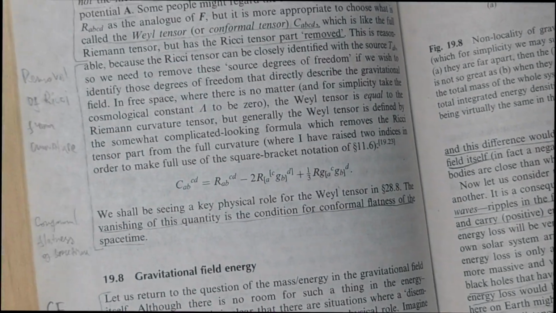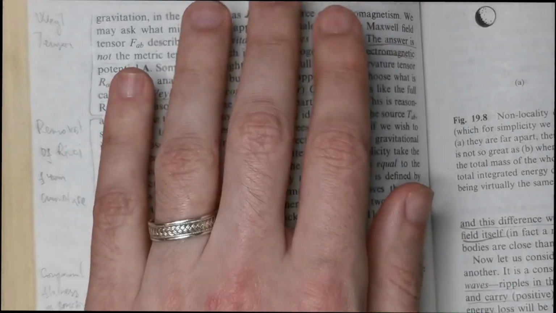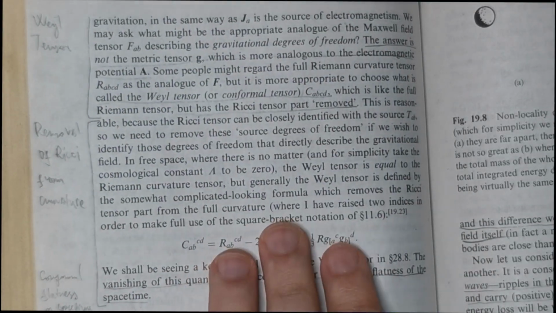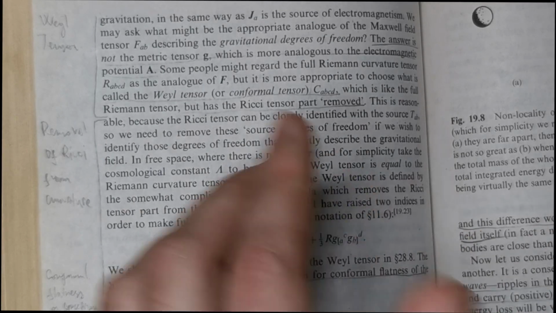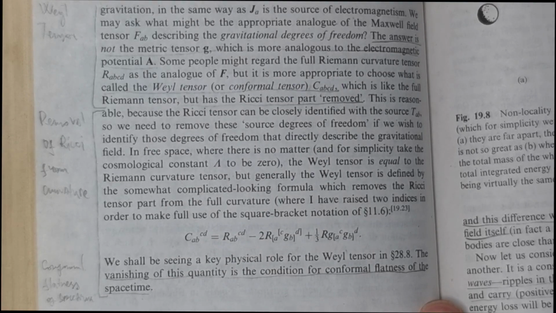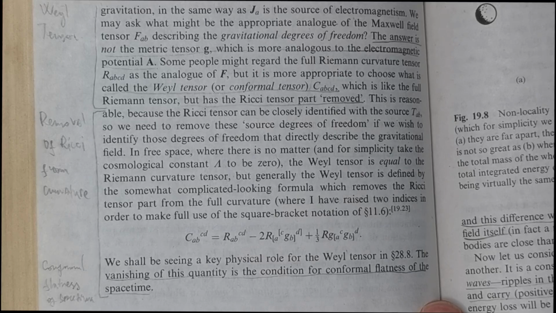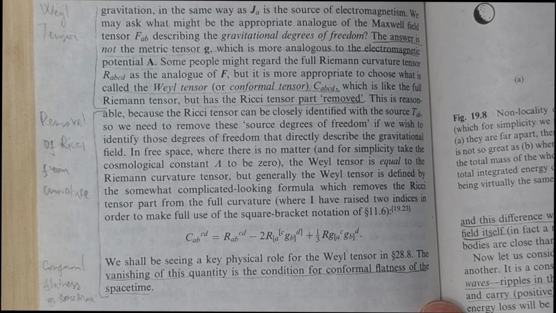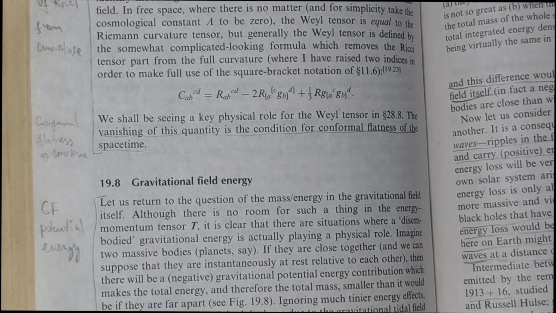The most important part, and maybe the most understandable by me, is the end of that subchapter about the Weyl tensor. Basically, it's just the analog of the Maxwell tensor from the electromagnetic theory, and it is obtained by removing all parts of the Ricci tensor from the Riemannian curvature.